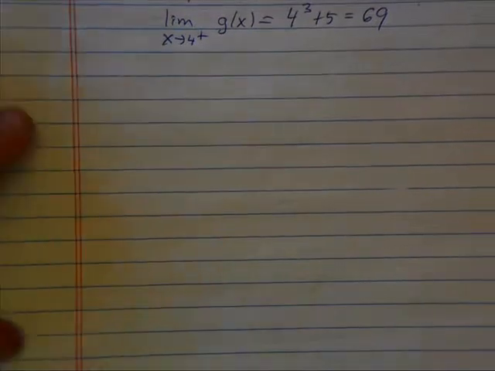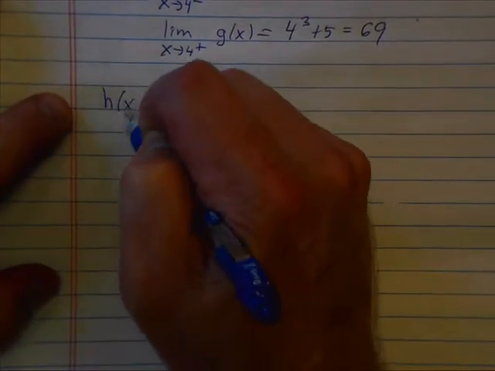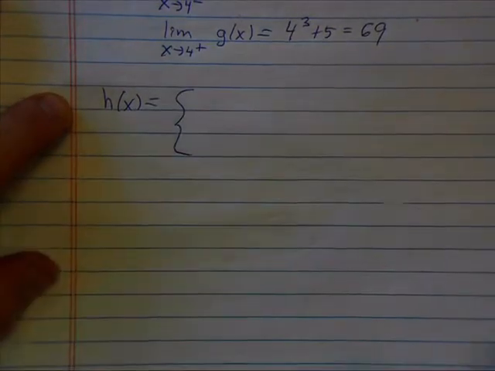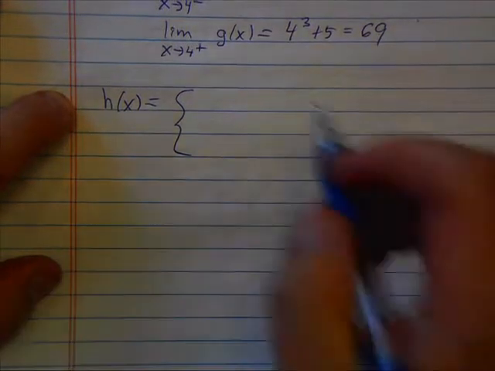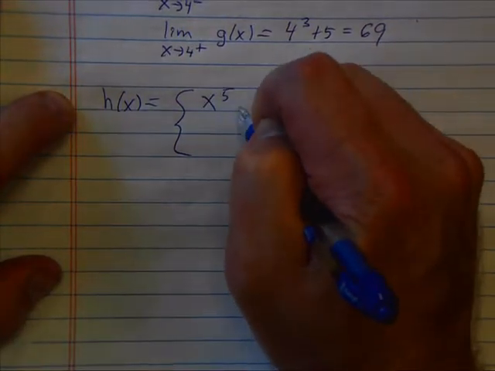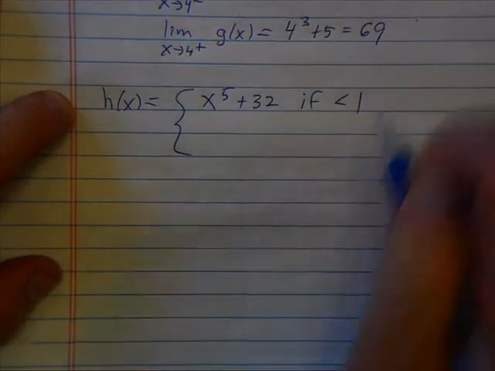All right, how about, I'll make up another function here. H of x is, once again, somebody make up a function for me. x to the 5th plus 32 if x is less than 1.